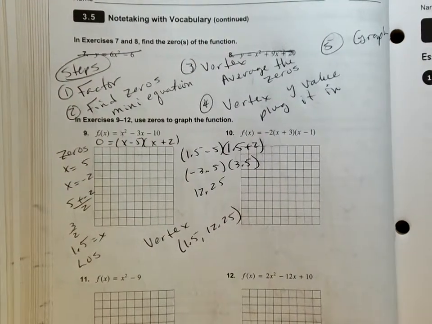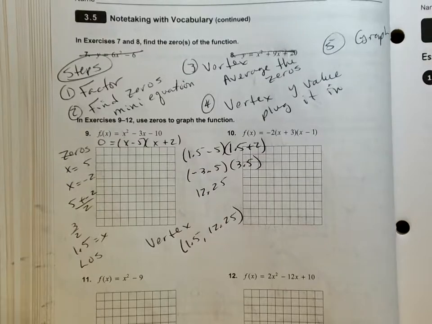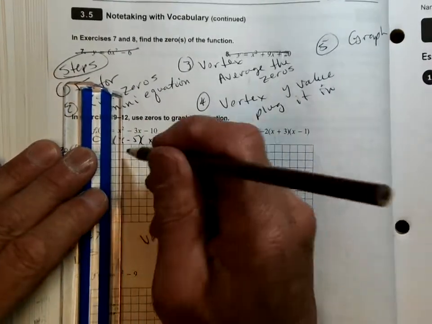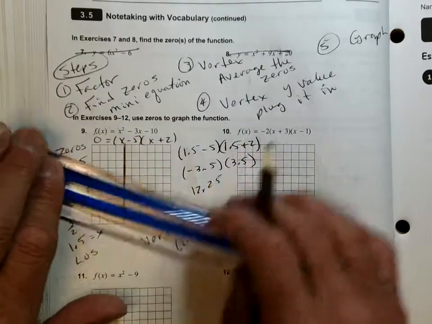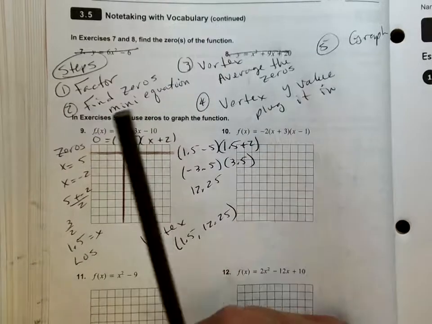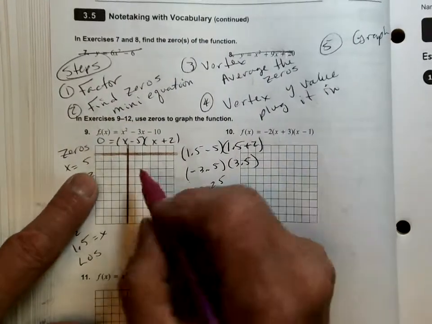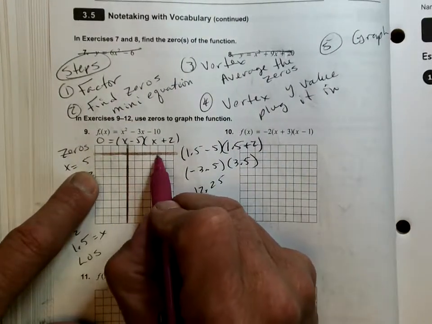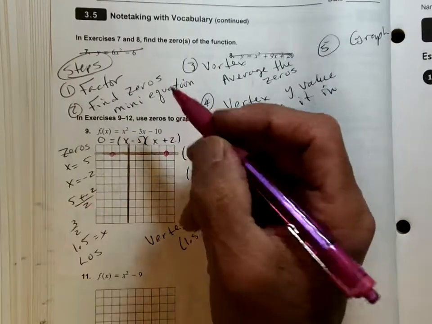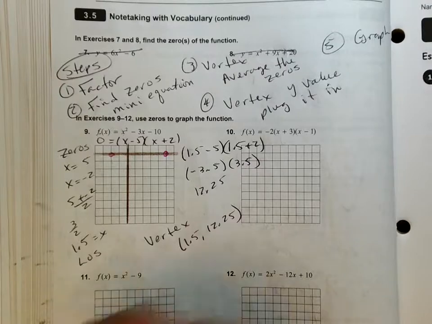The zeros are at 5 and negative 2, so I'll put it like this. I've got my zeros at 5 and at negative 2, and I've got my line of symmetry at 1.5.